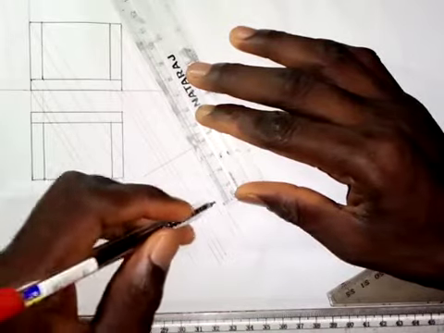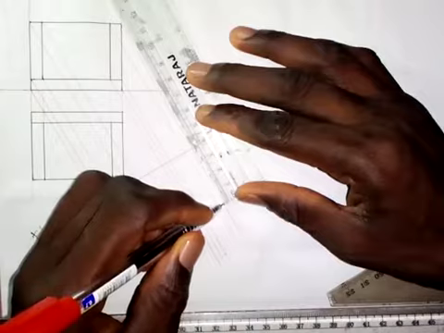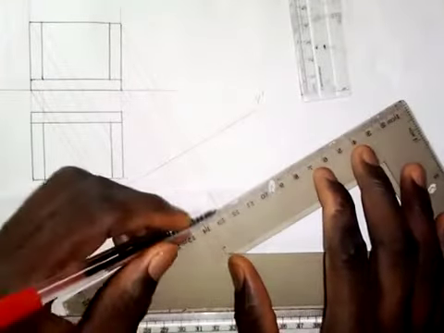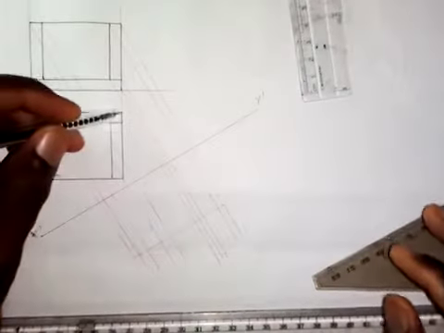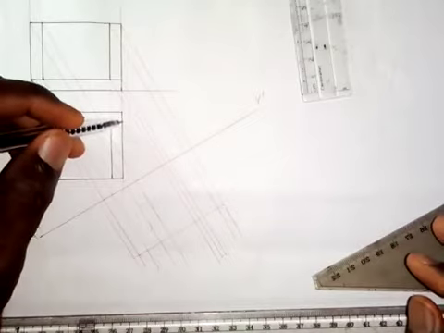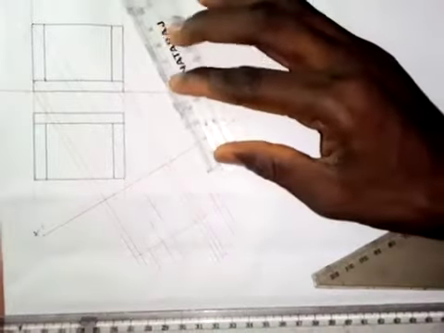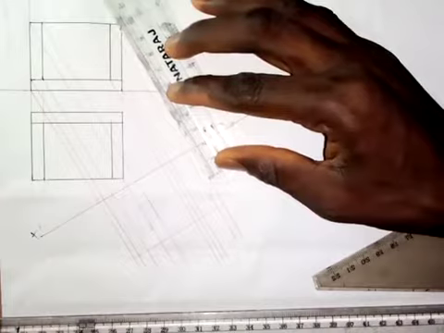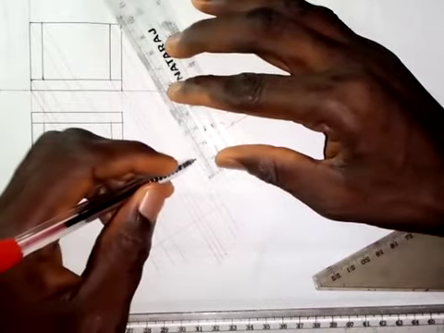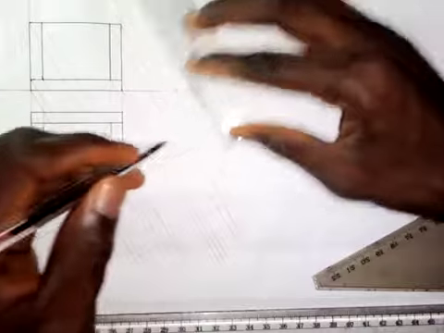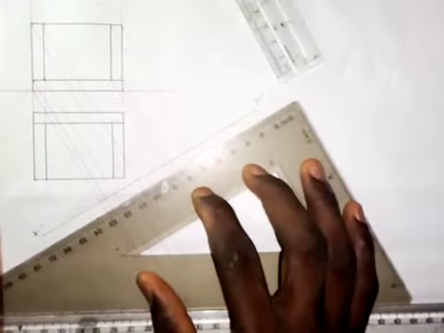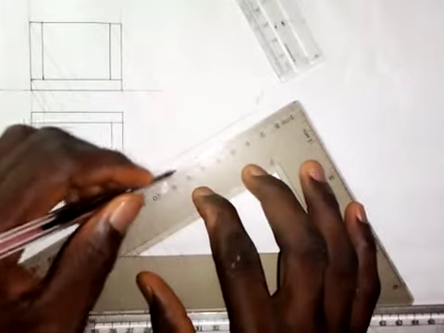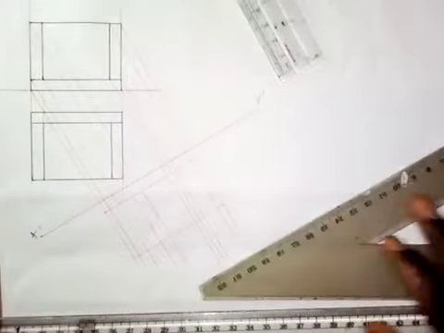So this is 38 millimeters. Okay, so with the 30 degree side of my set square, I will draw this line, and then I also need to take this distance from here to here, which is 6 millimeters. So I'll take a measurement of 6 millimeters from here, and I will mark it here. So I will draw this line in this direction. The reason why I'm drawing this line, I'm going to tell you. So I draw this line in this direction, so I believe you can see it.